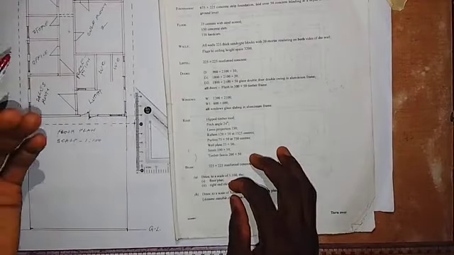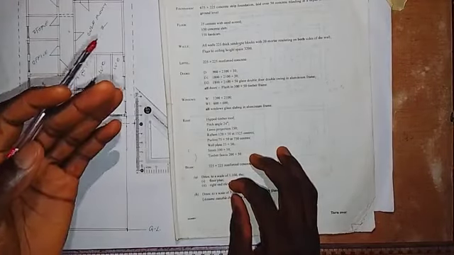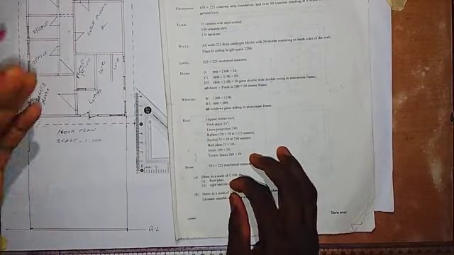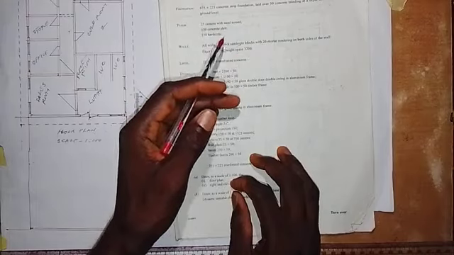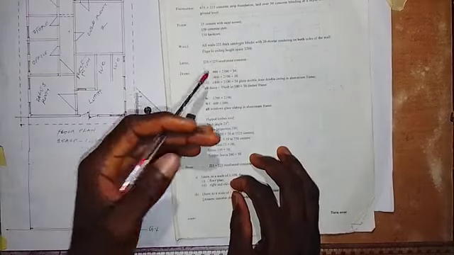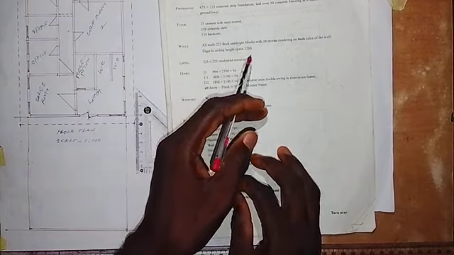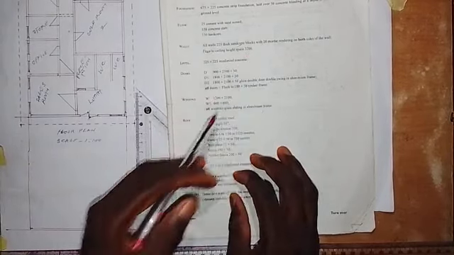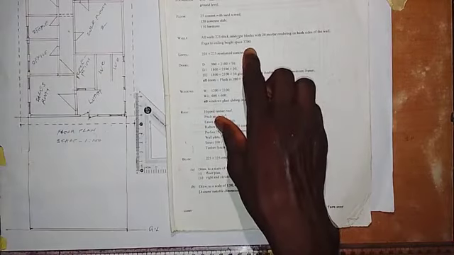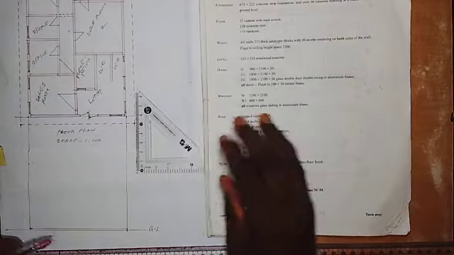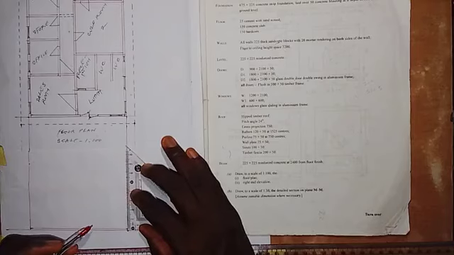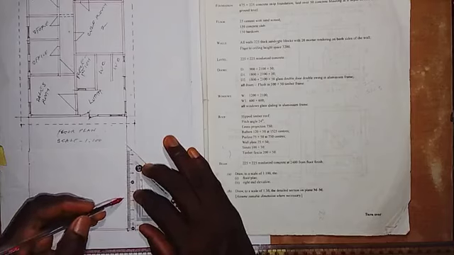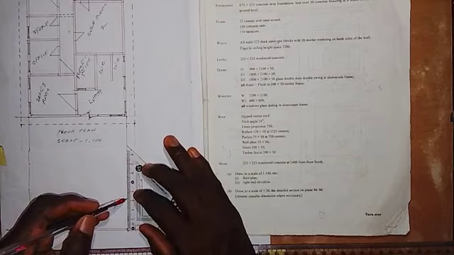Okay, if it is not given in an examination, sometimes it will be omitted, probably intentionally. So just use 3,200 or 3,100. But here the floor to ceiling height is given to us as 3,200. So we are using a scale of 1:100. Divide this 3,200 by 100, and that will give you 32. So from the floor level here, we are taking a measurement of 32 millimeters up. So this is 32 millimeters here.